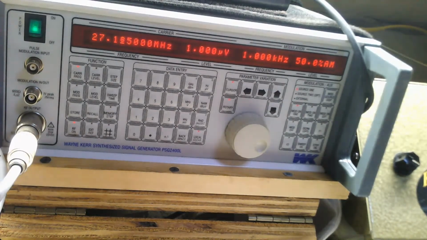to like Hewlett Packard. They make a synthesizer signal generator. There's several different variations on the market.